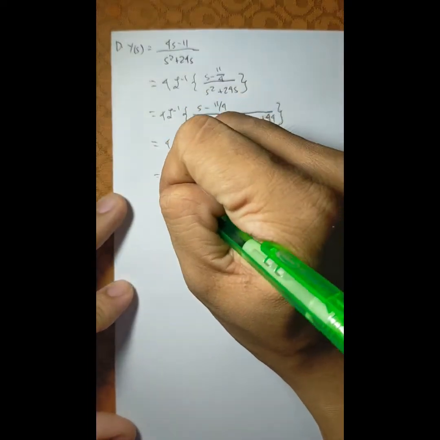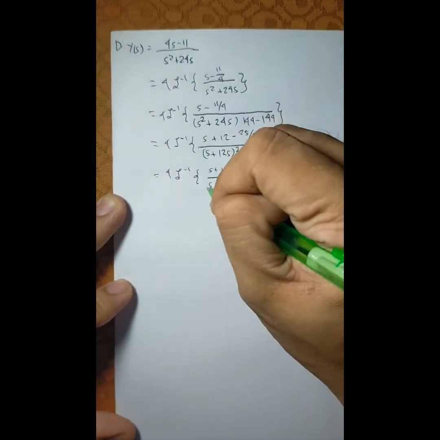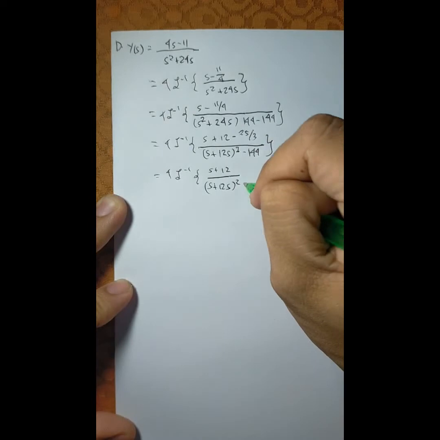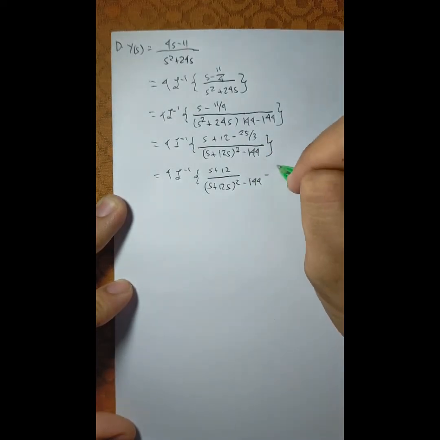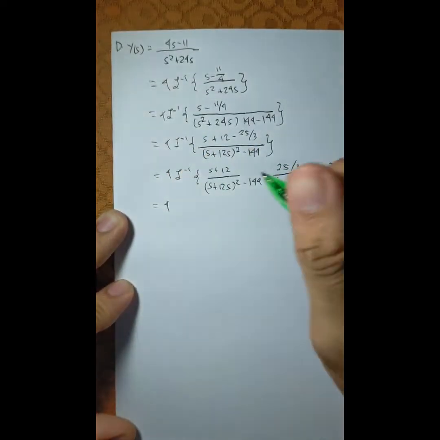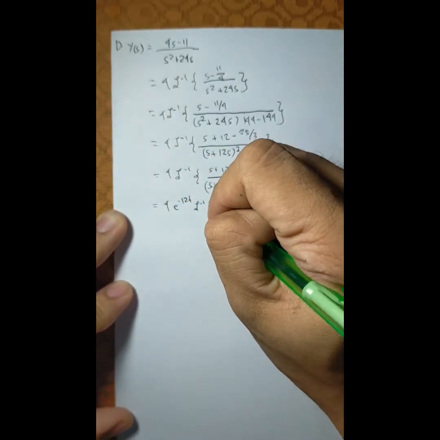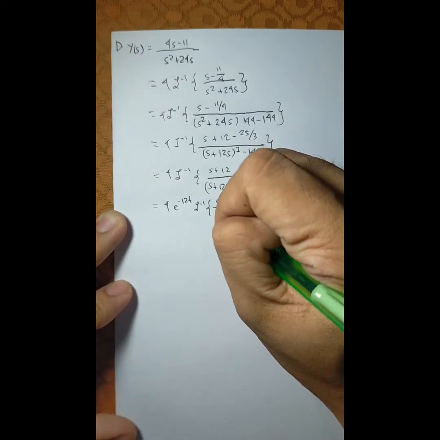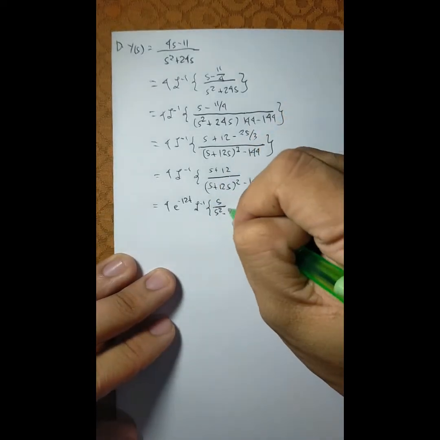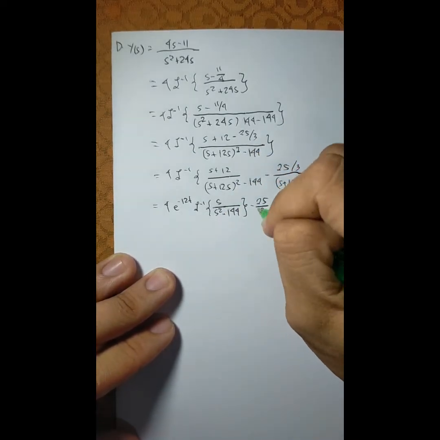And to separate this, we had 4 inverse Laplace transform of (s plus 12) all over (s plus 12) squared minus 144, minus 25 over 3 all over (s plus 12) squared minus 144. This can be equal to 4 e raised to negative 12t inverse Laplace transform of s all over s squared minus 144, minus 25 over 3.